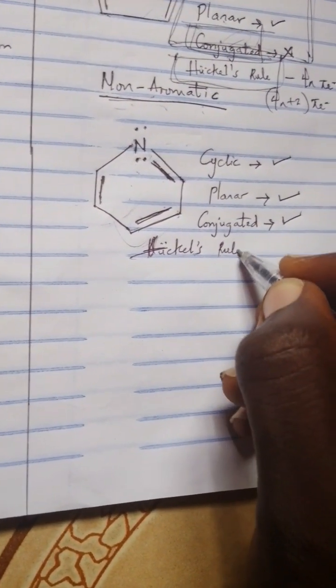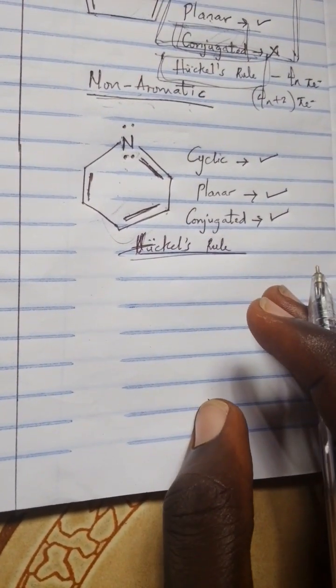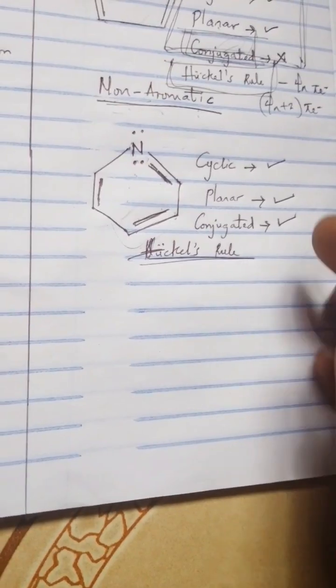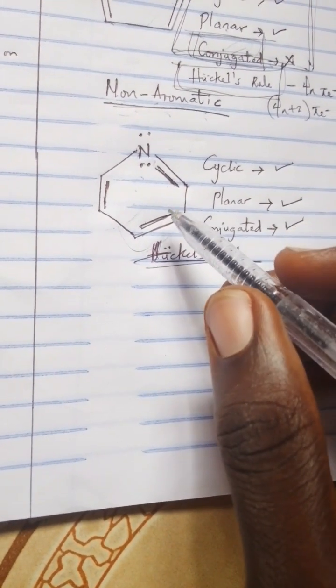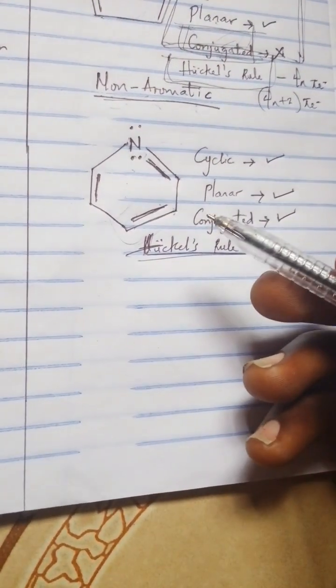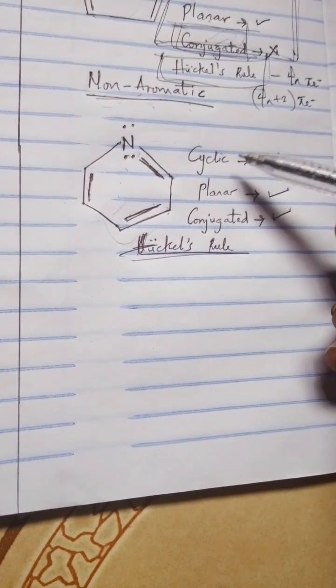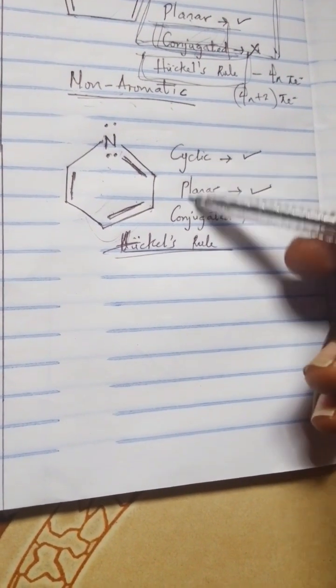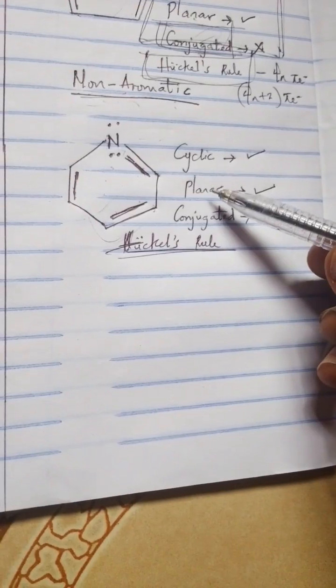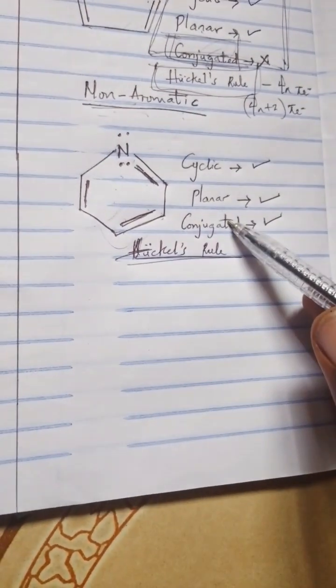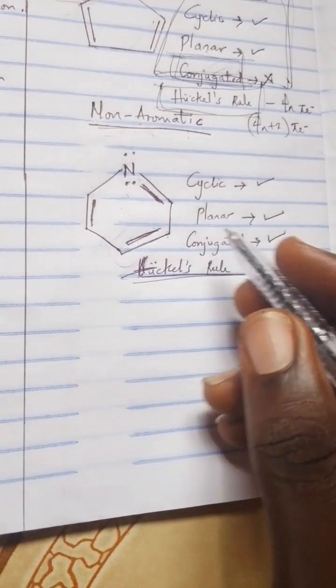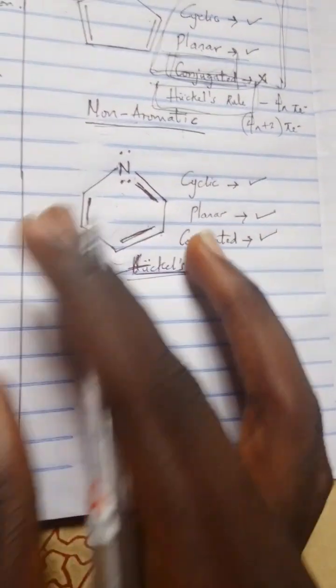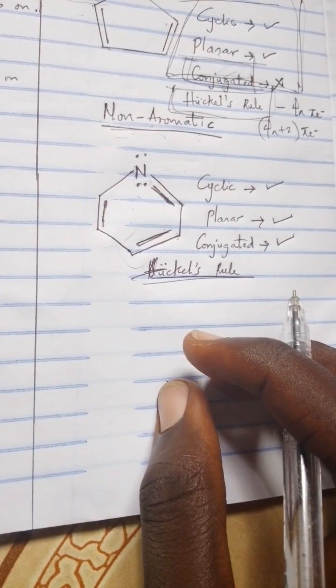Now for Huckel's rule, let's see the total number of pi electrons that is there, and relate it to aromatic. For it to have passed these three, it is now confirmed that it is either aromatic or anti-aromatic, because non-aromatic would have missed one of these three. So let's get the total number of pi electrons.